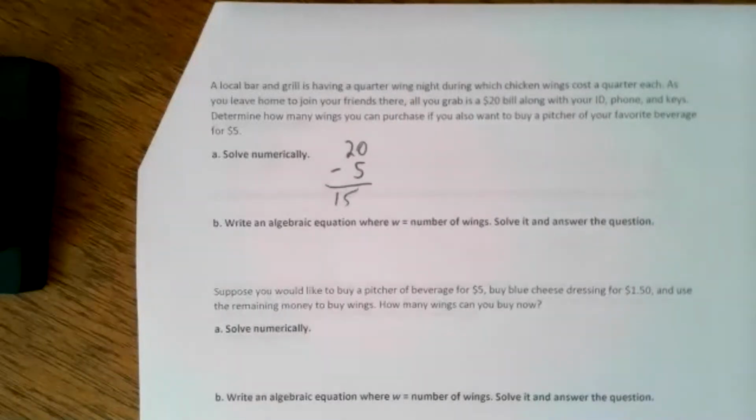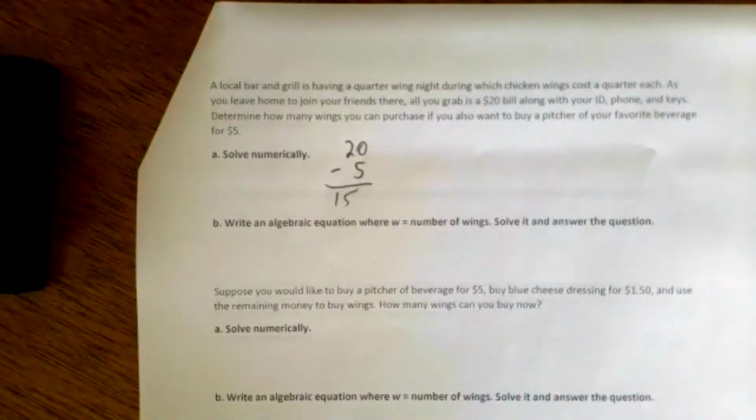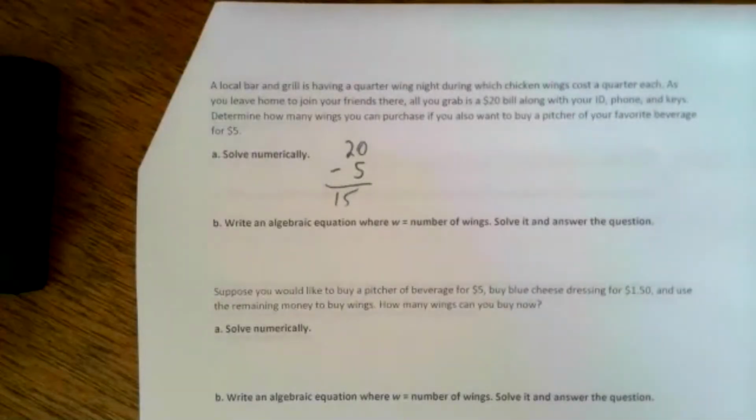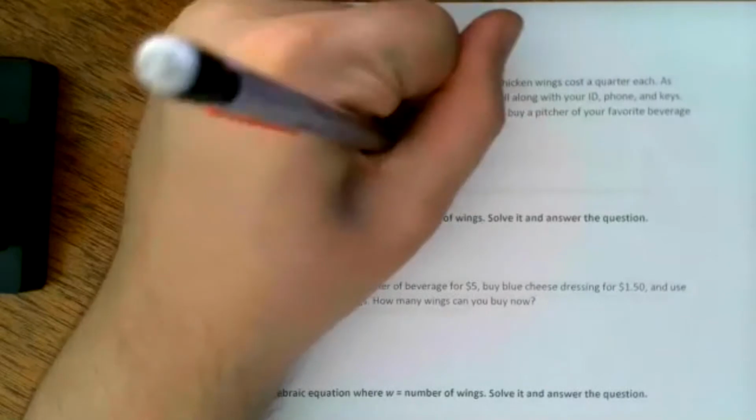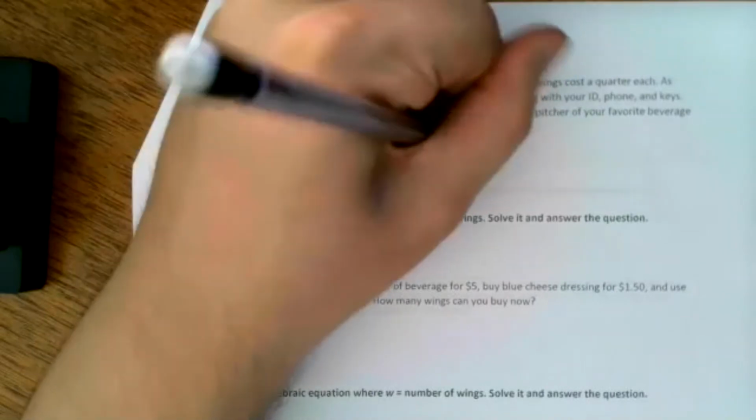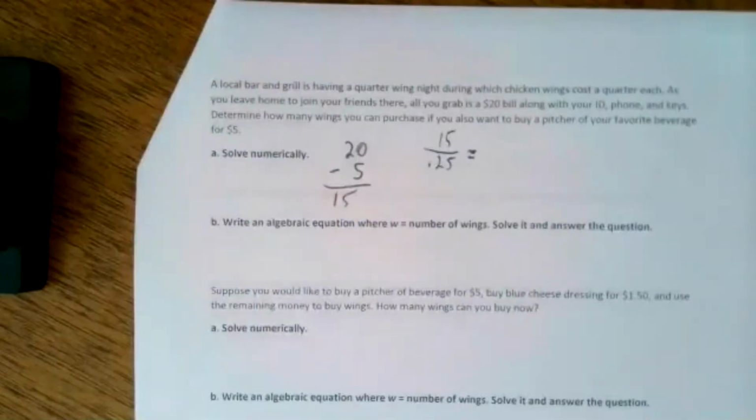So what do I have to do to that 15 to find out how many wings I can buy? Divide by 25. Well, the wings aren't $25 each, right? But you're on the right track. So I need to divide by 0.25. Yep. And how many wings can I get?